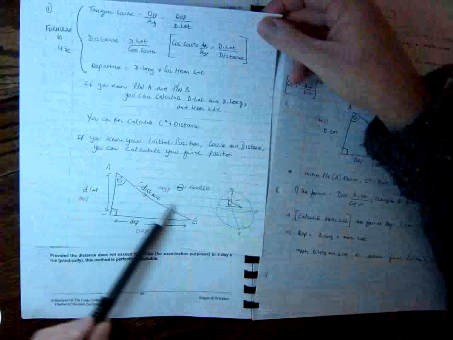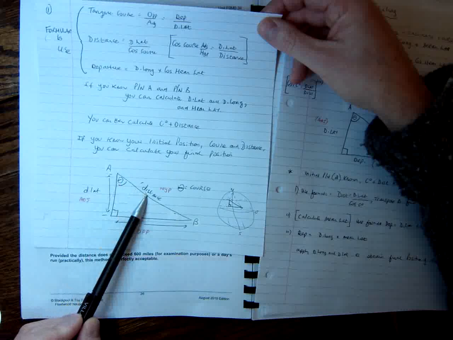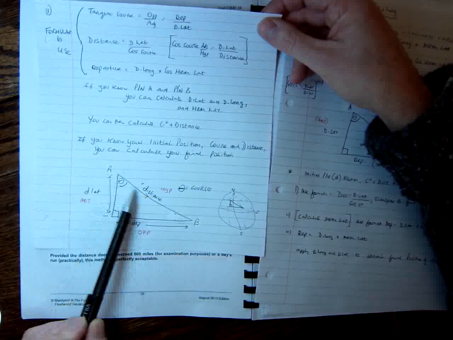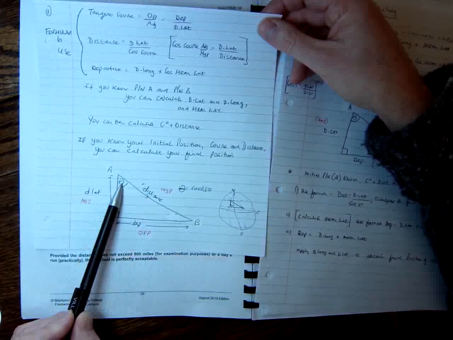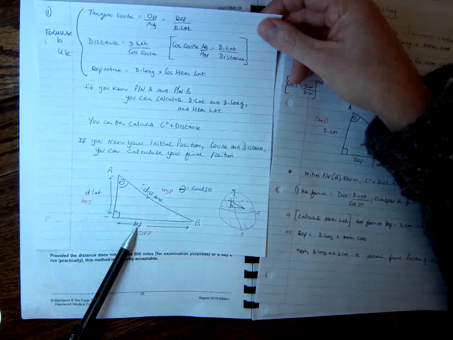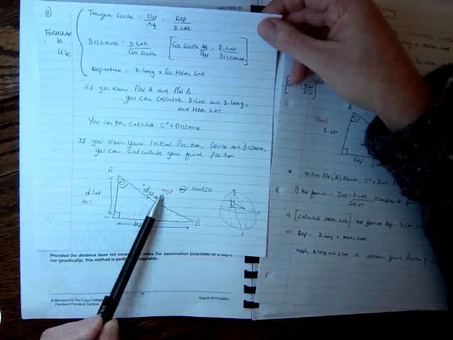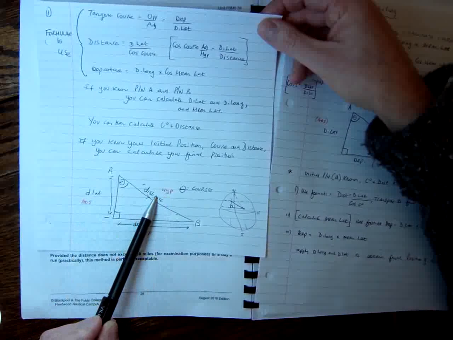So let's have a look at a drawing I've done here. We're going from A to B, and this is our course and that's our distance. If this is our course, theta, then the side opposite is departure. The adjacent side is d-lat, and the hypotenuse is the distance.